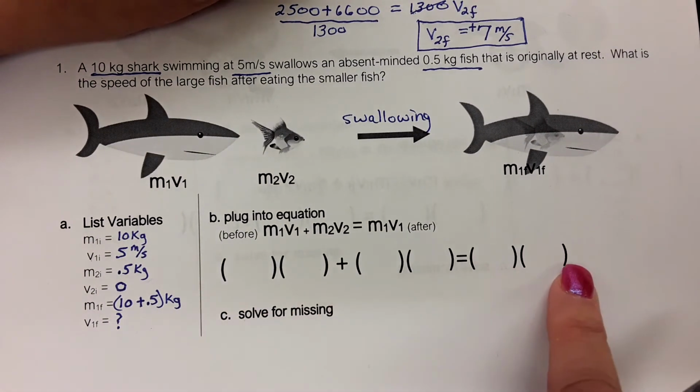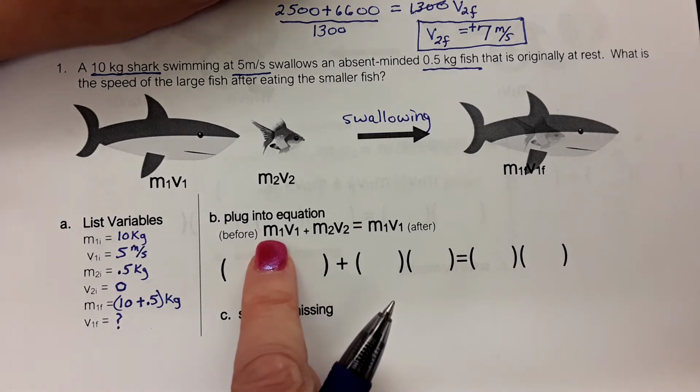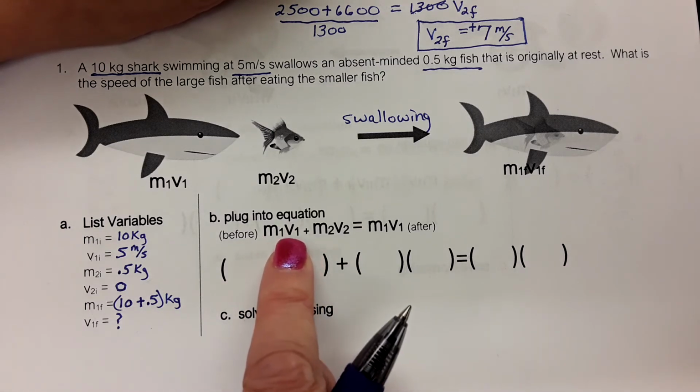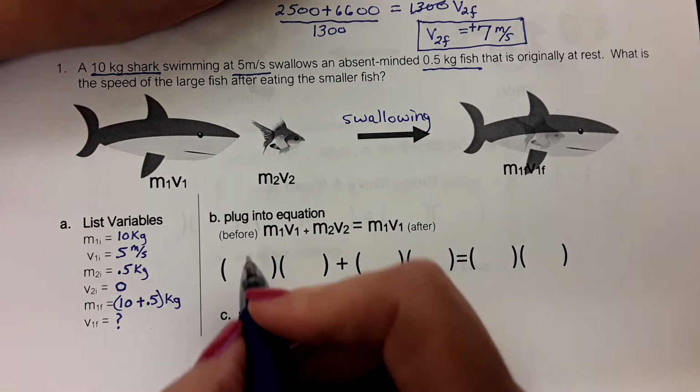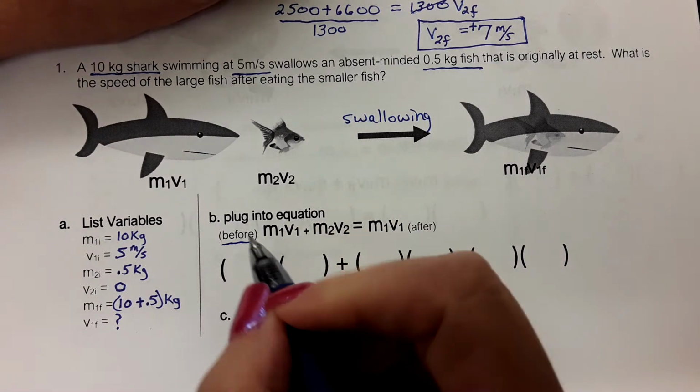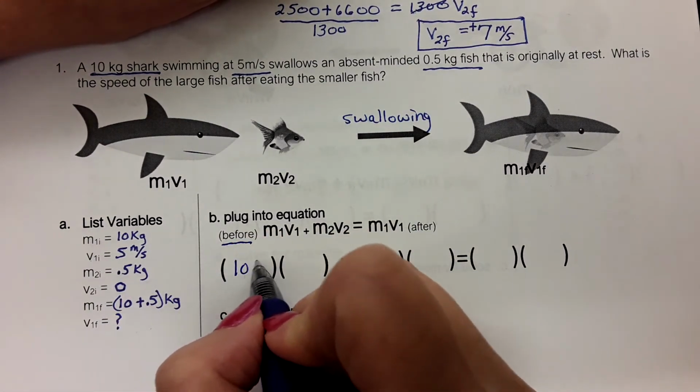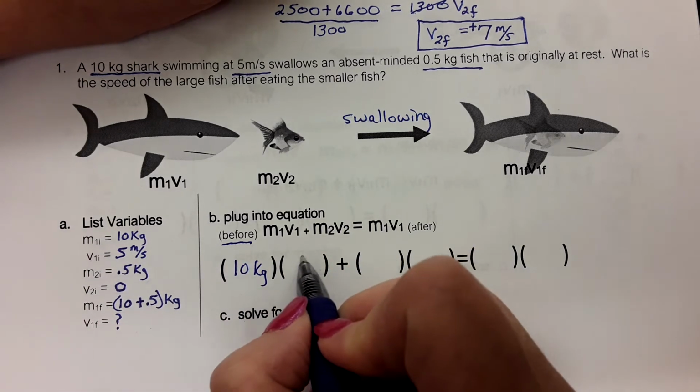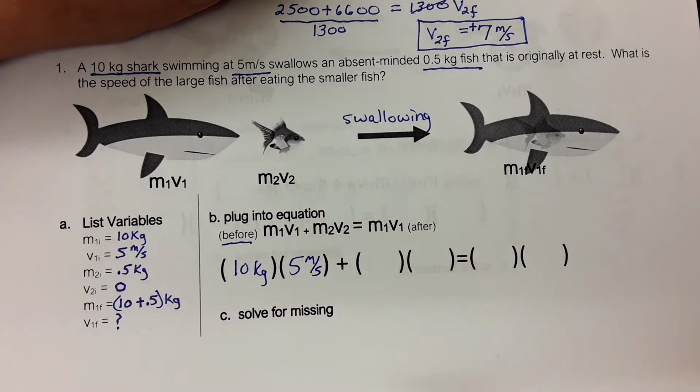We're going to fill in the parentheses here. So we want the momentum of the shark first. Remember, the shark is mass 1, and we want before collision. So we've got 10 kilograms times 5 meters per second.